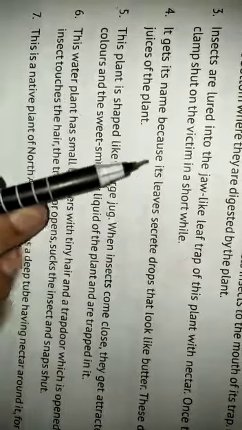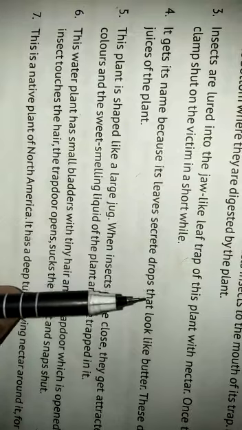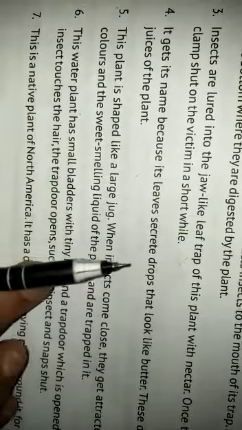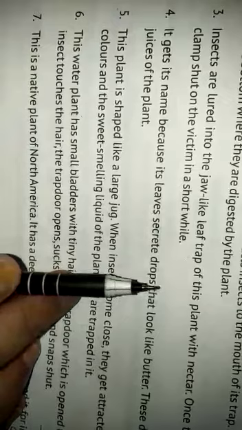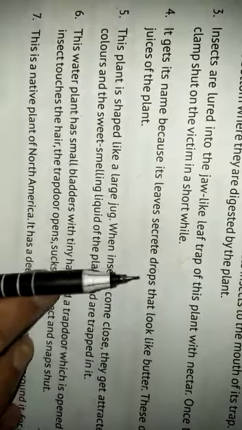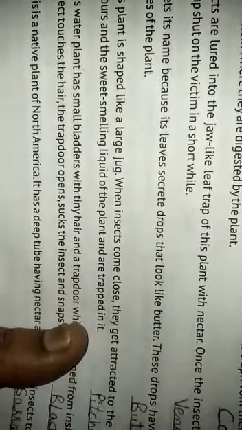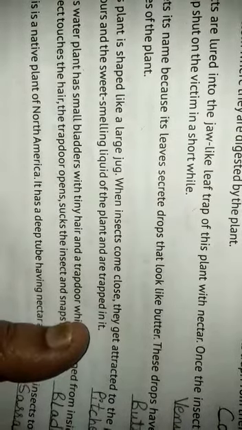It gets its name because its leaves secrete drops that look like butter. Means this plant secretes a butter-type liquid from its leaves. Okay, these drops have the digestive juices of the plant. What does this butter-like liquid do for the plant? This juice does the work of digestion for this particular plant. Okay, it helps in its digestion. Okay, so which plant is that?